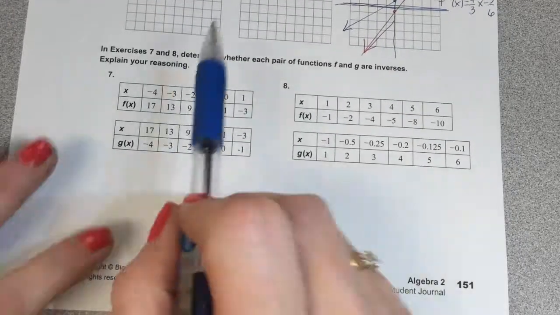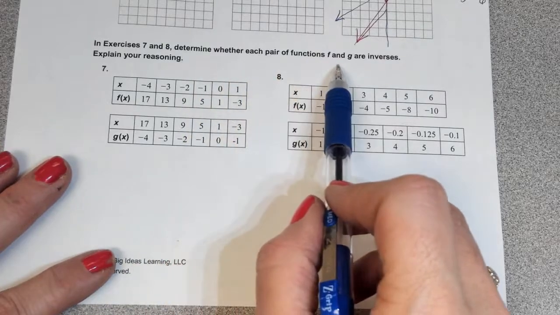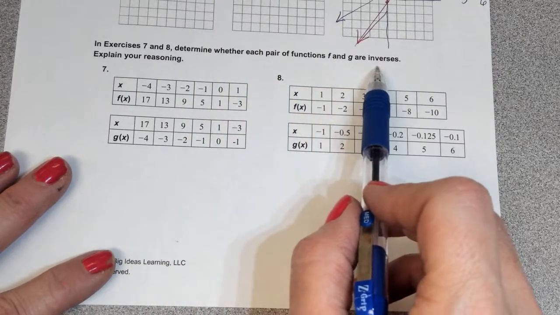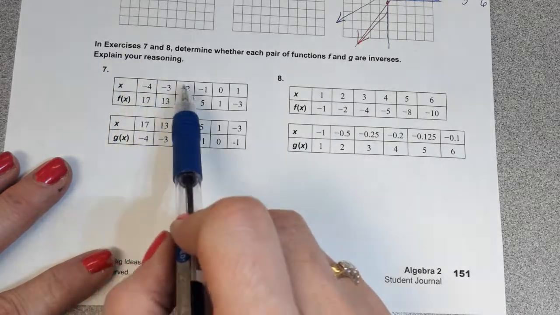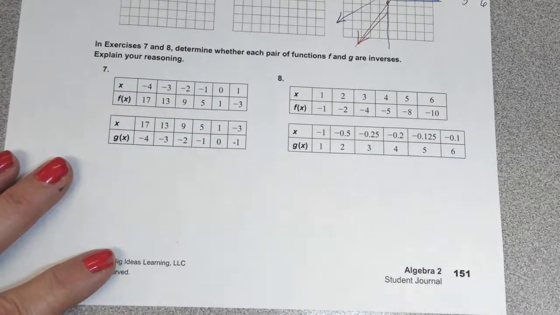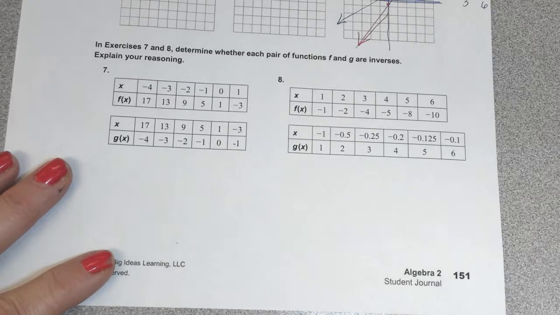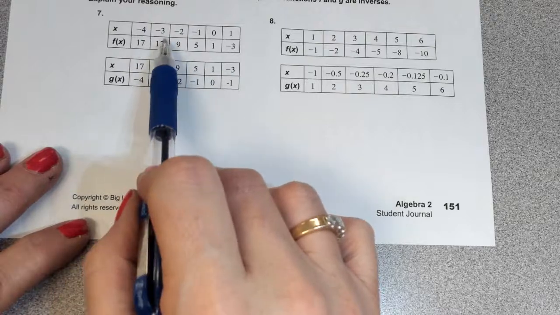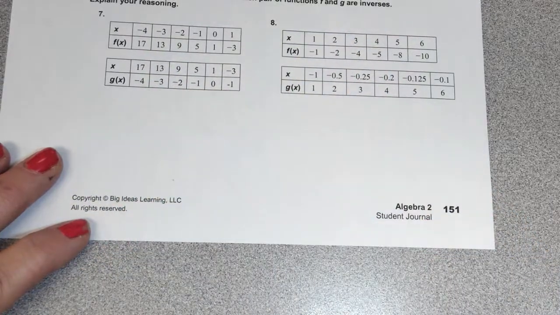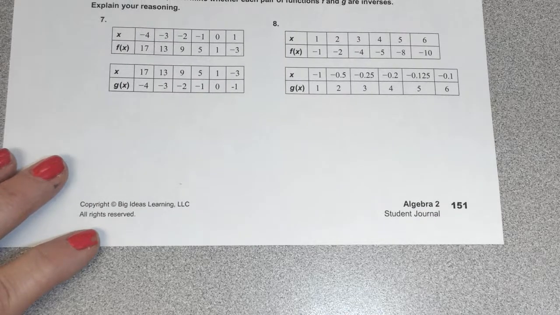Okay, last thing here, determine whether each pair of functions f and g are inverses, then explain your reasoning. What does it take to have inverses? Flip the x and y. So take a look at those on your own and decide if these are inverses and if these are inverses. Is the first one an inverse? No.